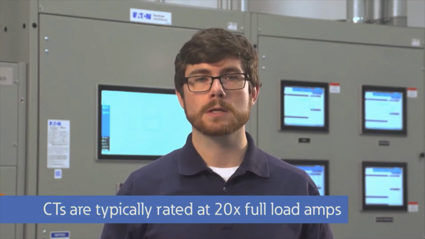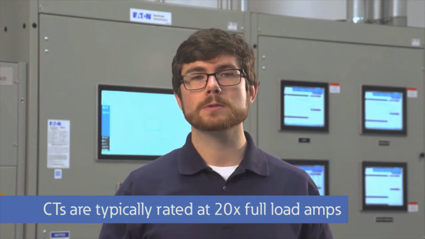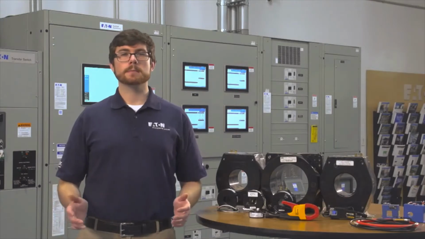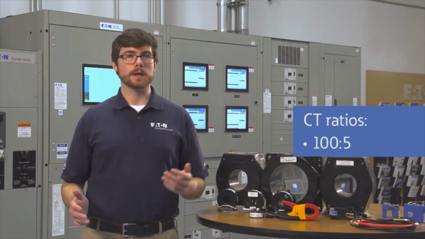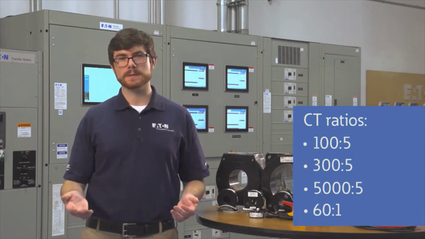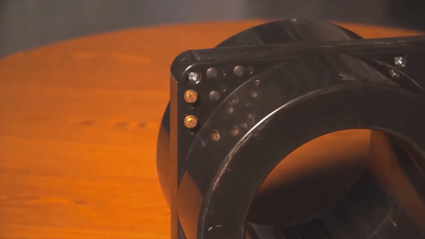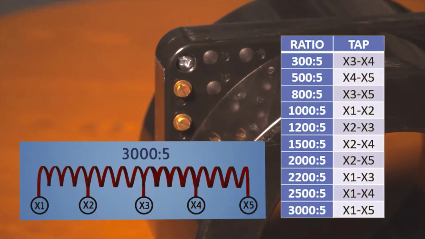For all protection applications, CTs must be rated to accurately measure the high currents that are possible during fault conditions, usually 20 times full load amps, so that the breakers can trip in the proper sequence without saturating, which yields an incorrect result. CTs come in many different ratios, such as 100:5, 300:5, 5,000:5, 60:1, and some have multiple taps where the ratio can be selected in the field or for a specific application.